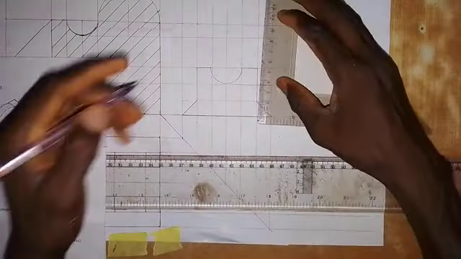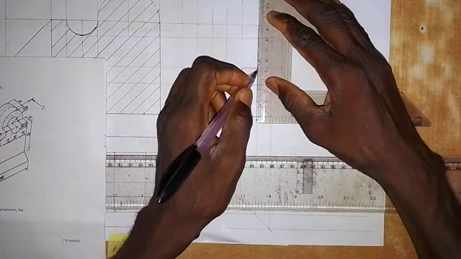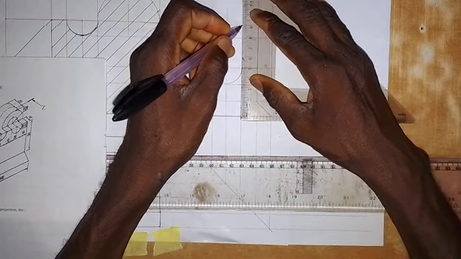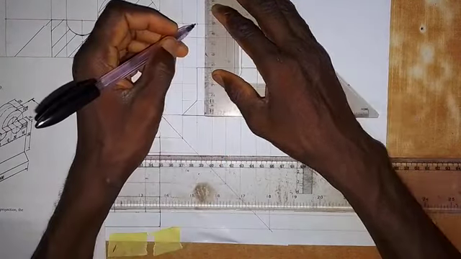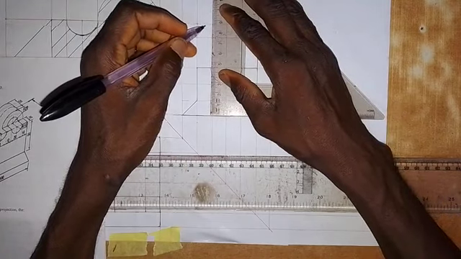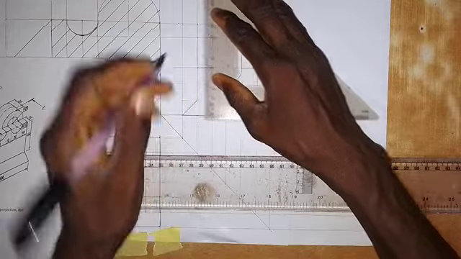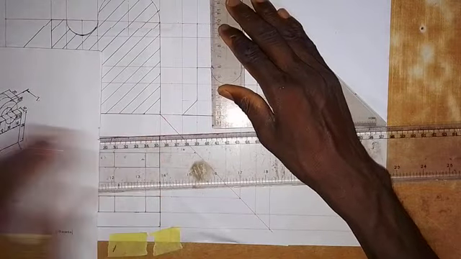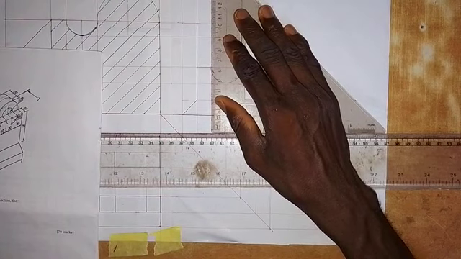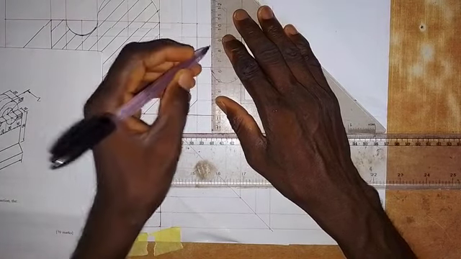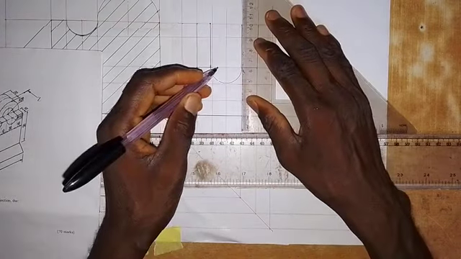So we just need to make this a thick line like this. Okay, then this is also a thick line. So we make this a thick line, and also make this a thick line like this.